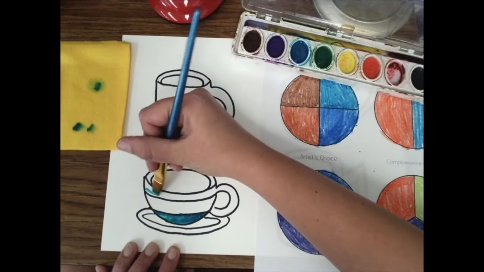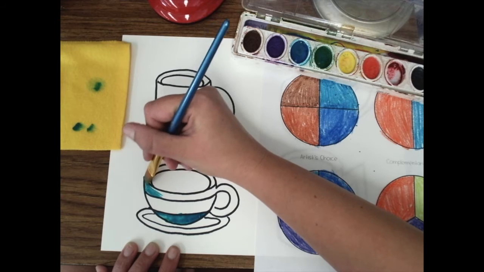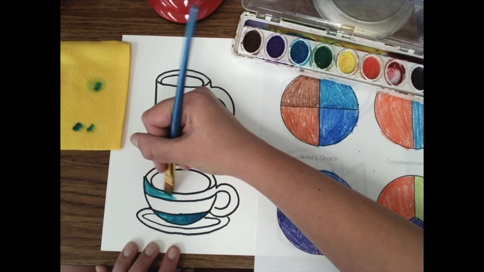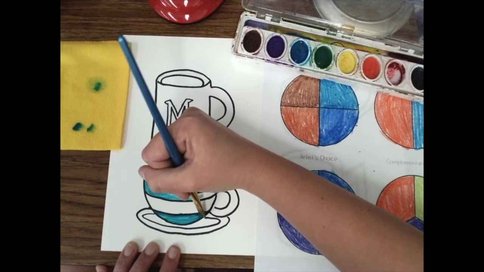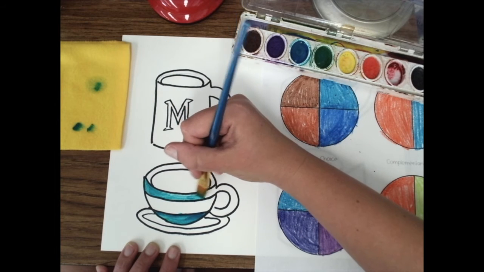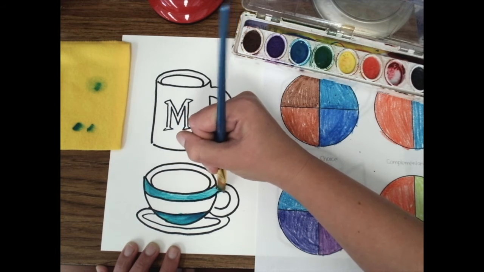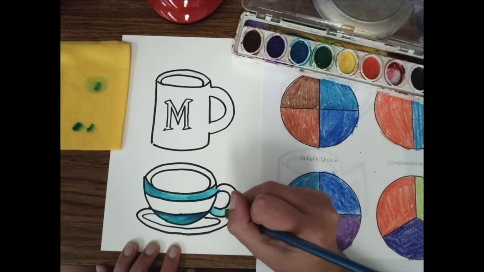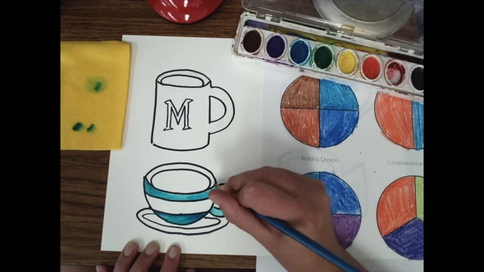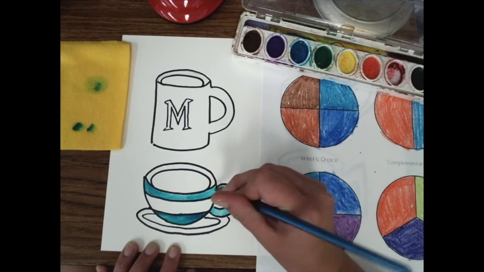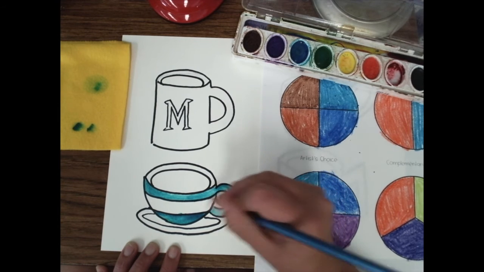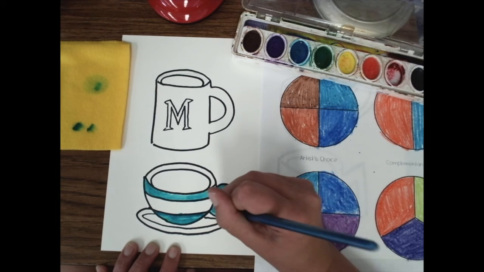And I'm also going to paint that right here, that beautiful blue-green. So remember, more paint is going to give you a darker color, more water is going to give you a lighter color when you're painting with watercolors.